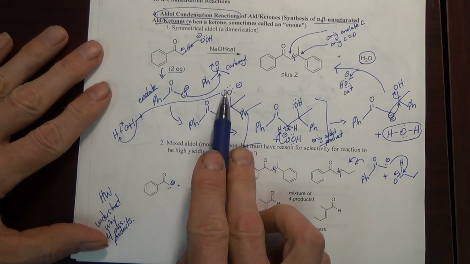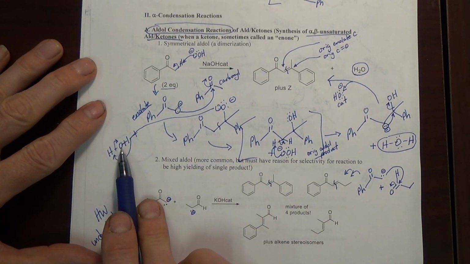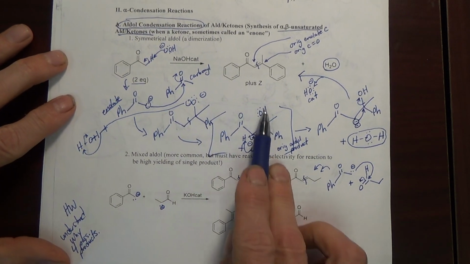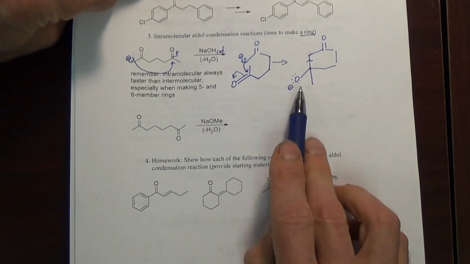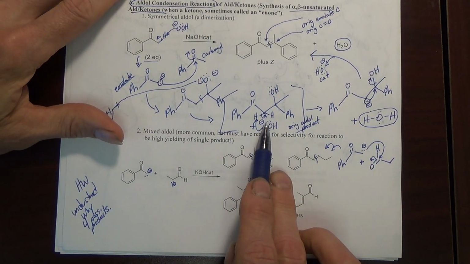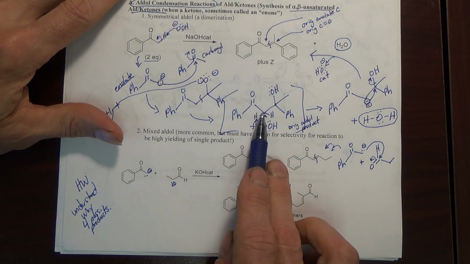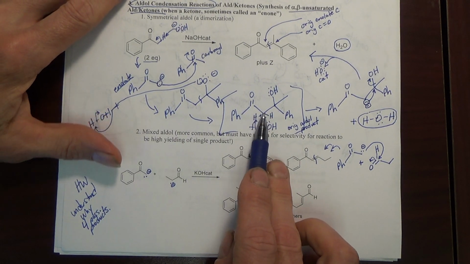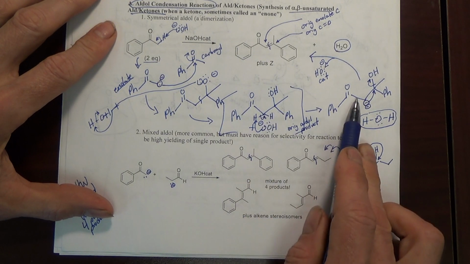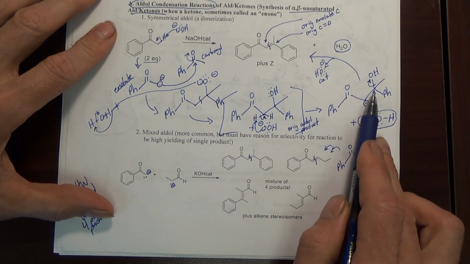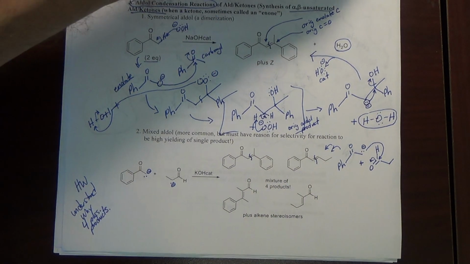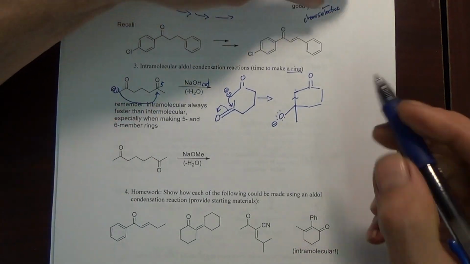The oxygen takes an H. We get the OH. So eventually this is going to become OH. But then we make enolate again, same position. Then we expel that OH, because anytime you can make a pi bond, kick off a leaving group.